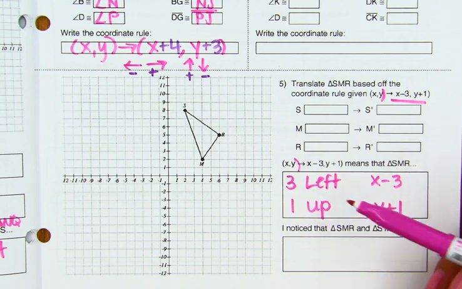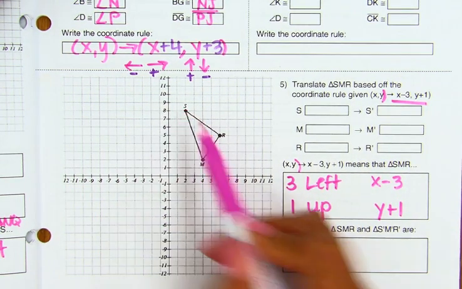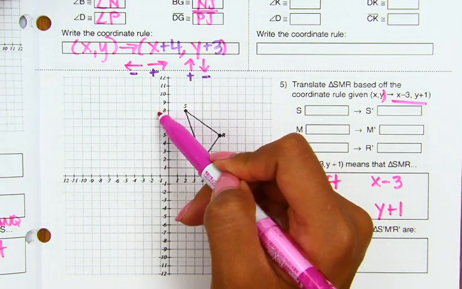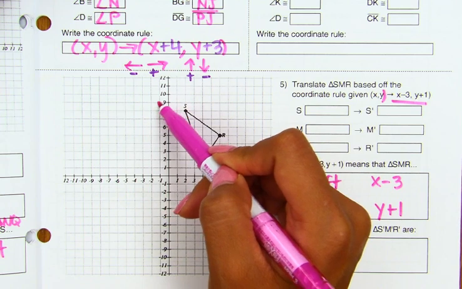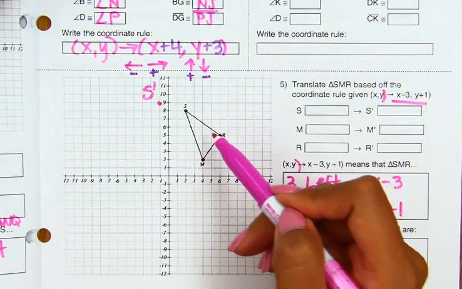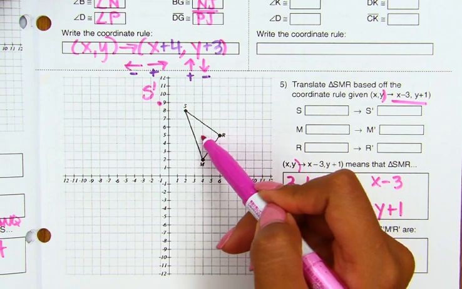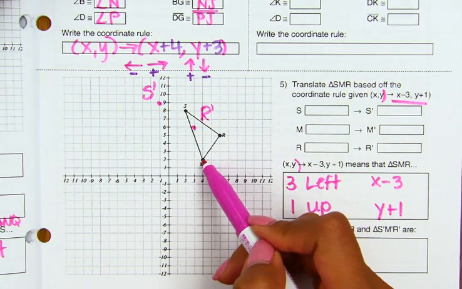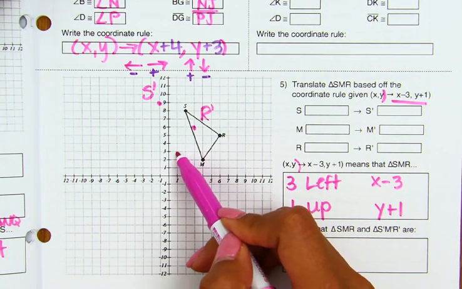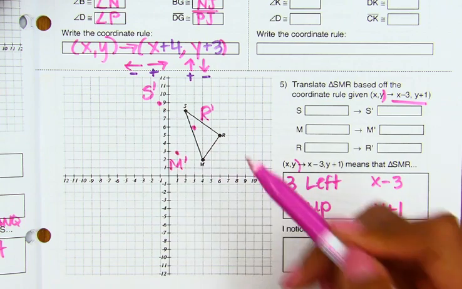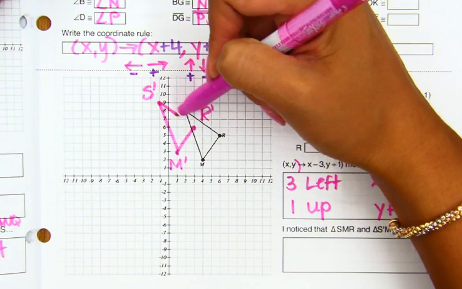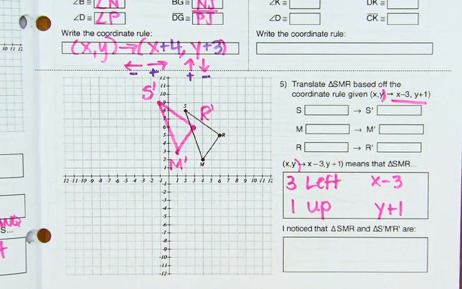Okay, so how will I do that? Well, I'm going to start with a point. So in this case, maybe the letter S. And I'm going to follow the coordinate rule, which is move 3 to the left and 1 up. So we're going to go 1, 2, 3 to the left, and where we left off, we're going to go 1 up and call that S prime. We're going to repeat this for every point. For R, we're going to go 3 to the left, 1 up, and label it R prime. Last but not least for M, 3 to the left, 1 up, and call that M prime. Now once you have those, simply connect the points, and there you have your translated figure.